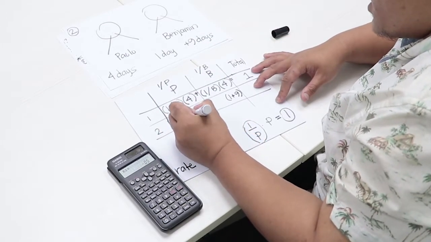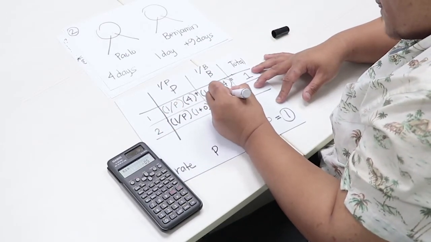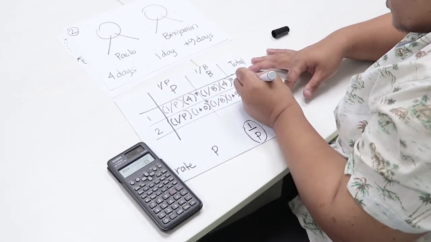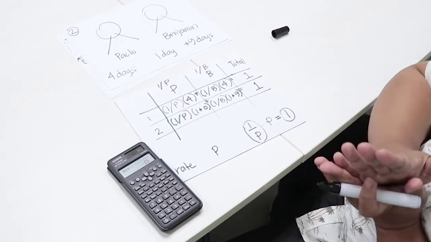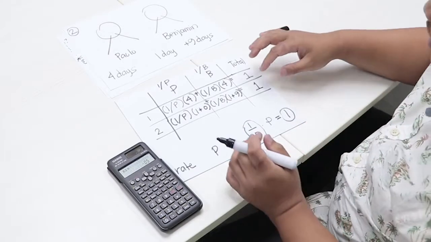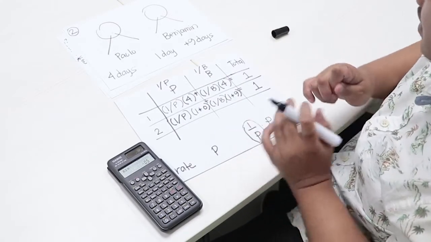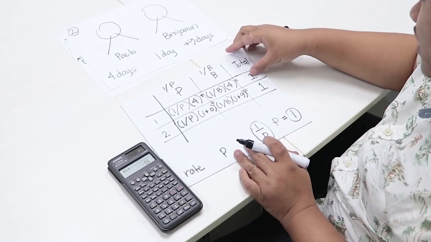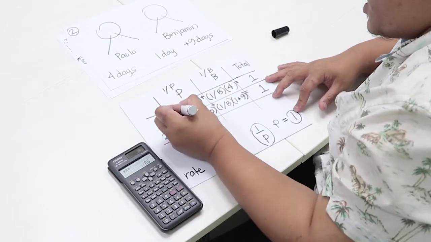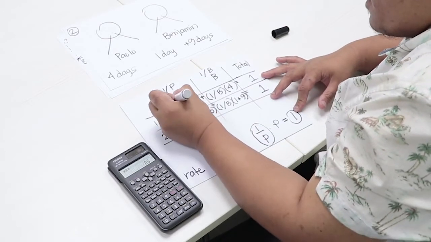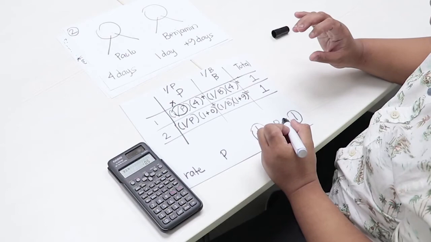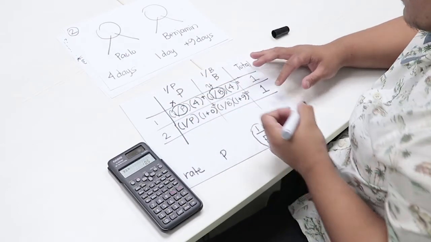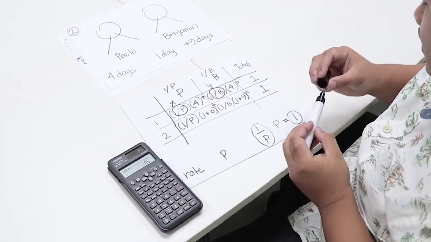So 1 over B equals, again, pag add nyo, equate nyo, you get the total work equals 1. So these are the two equations na kailangan natin gawin. Now, for simplicity, let's let 1 over P be X pagdating sa input natin sa calculator. Let 1 over B be equals Y. Ayan. So, tandaan nyo na yan.